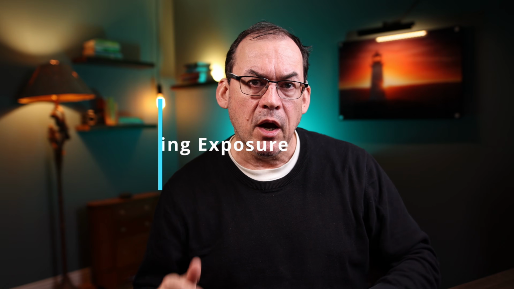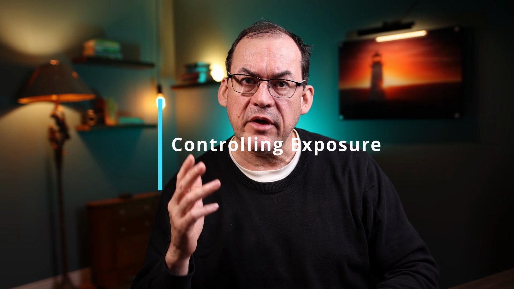Now let's have a look at what shutter speed can control or do on your camera. The first is control your exposure. Along with ISO and aperture, it's one of the three main settings on your camera to control the brightness of your photo. I have videos on those two already if you want to check those out. So let's look in more detail how shutter speed does this.